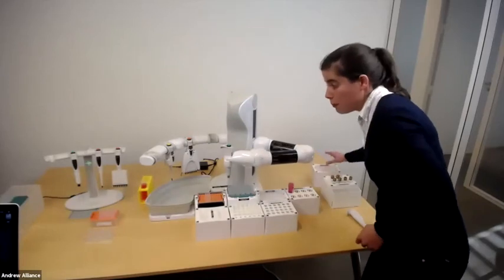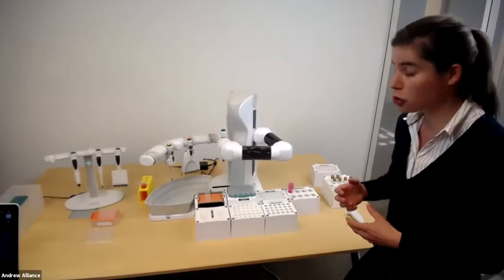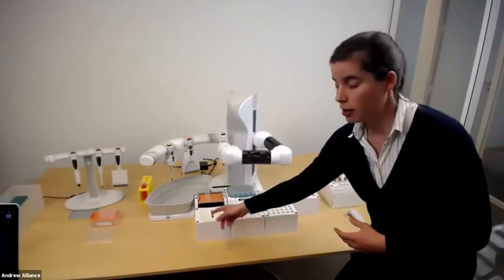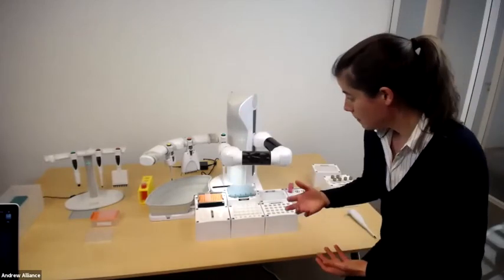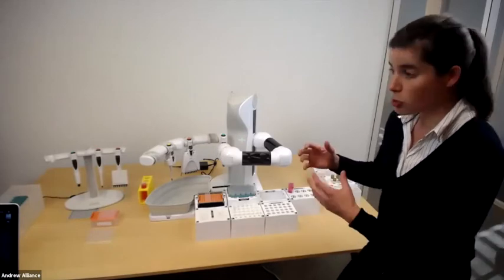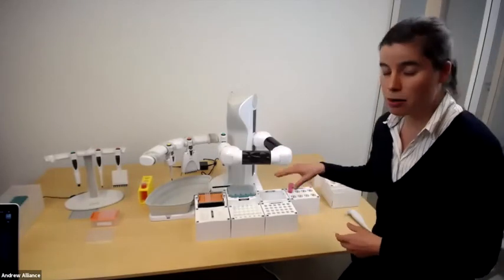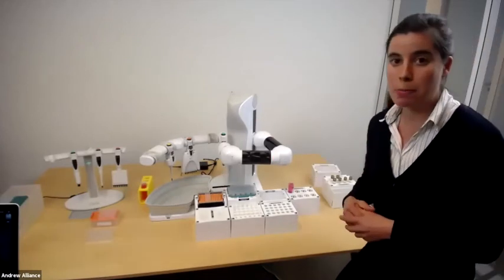Remember the first step we indicated in the protocol was going from a 50 ml tube, 5 ml, into a reservoir. So Andrew took the right pipette, in this case the 5 ml pipette. He's now checking, because we just started the experiment, he's checking the tip to make sure he knows the height of that tip. And then he will go to a 50 ml tube and start the pipetting action of 5 ml.